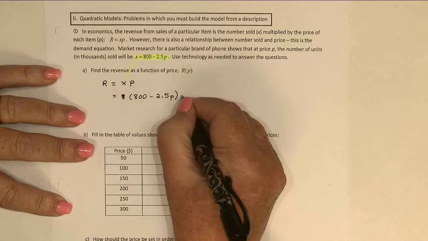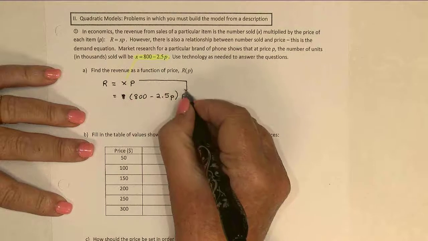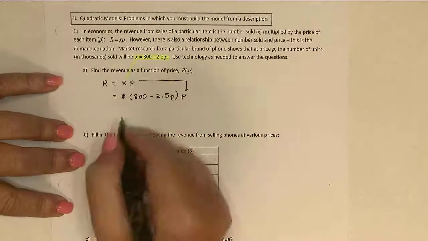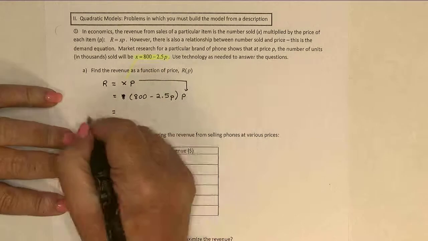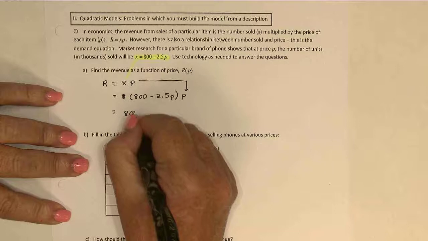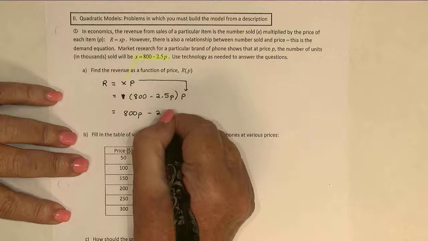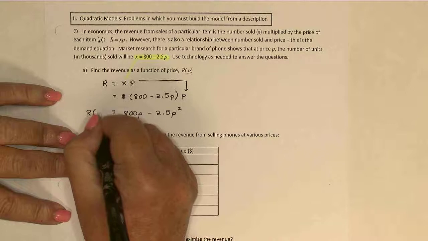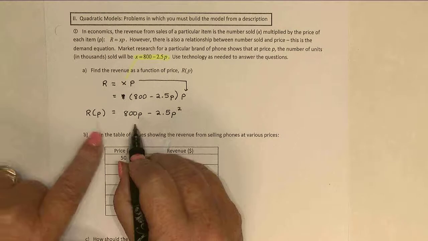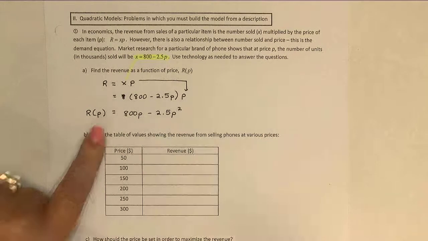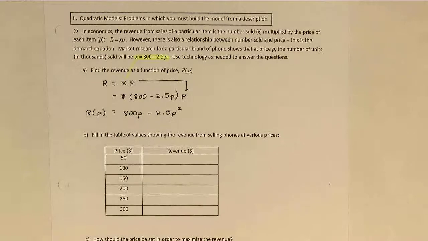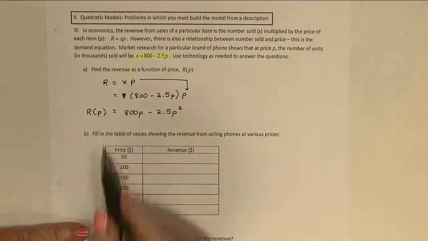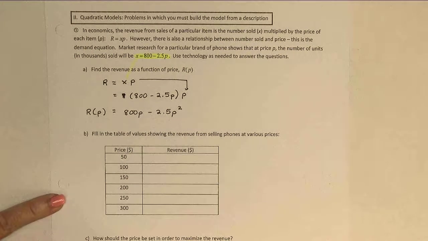And then I have to multiply by this P out here. If I multiply that out, I would get 800P minus 2.5P squared. I can now call that the function R of P because the only independent variable is P. All right, so this gives me the revenue for phones at different prices.